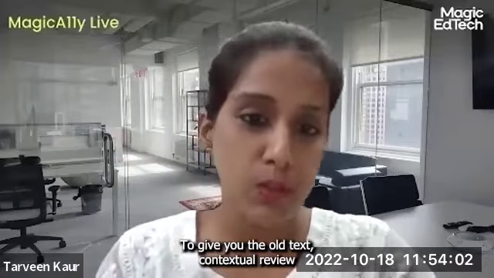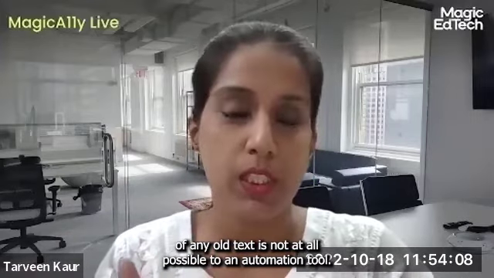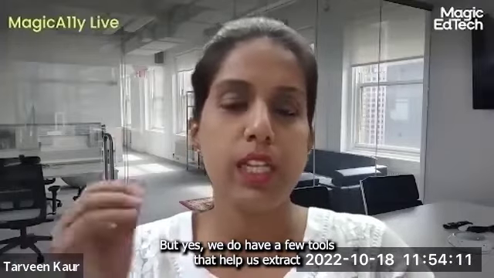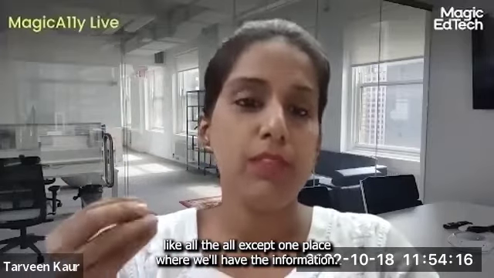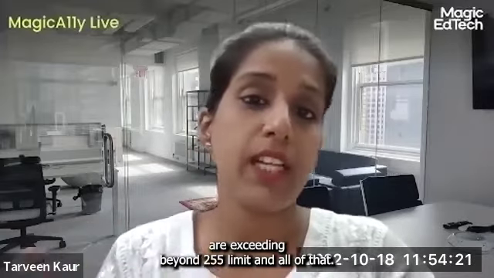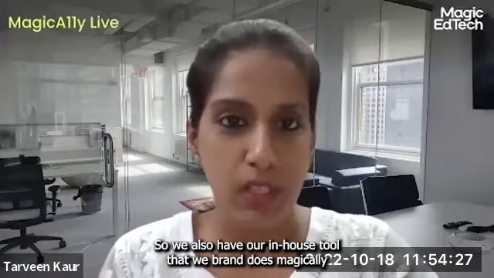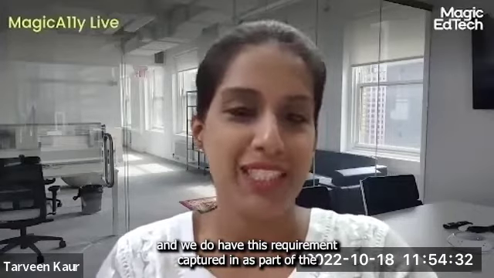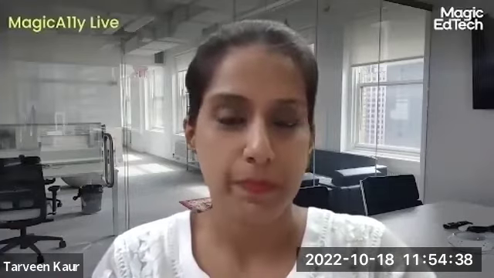When we say the tool that exists to review the alt text, contextual review of any alt text is not at all possible through an automation tool. But yes, we do have a few tools that help us extract all the alt text at one place throughout your product, have the information on what are the duplicate alt texts within your program, which alt texts are exceeding beyond the 255 character limit, and all of that. So we also have our in-house tool that we brand as MagicA11y, and we do have this requirement captured as part of our tool. We know that this is very important at many instances.